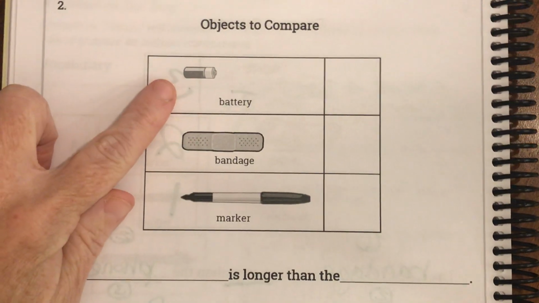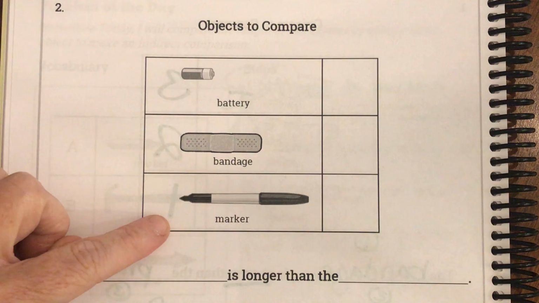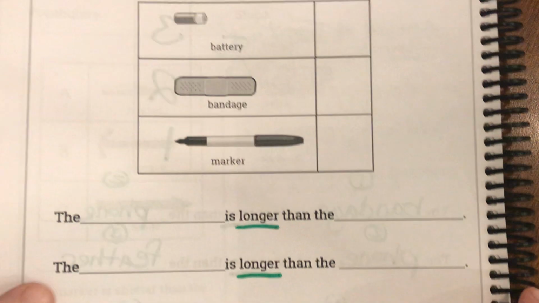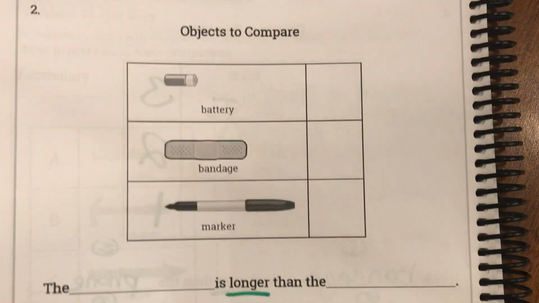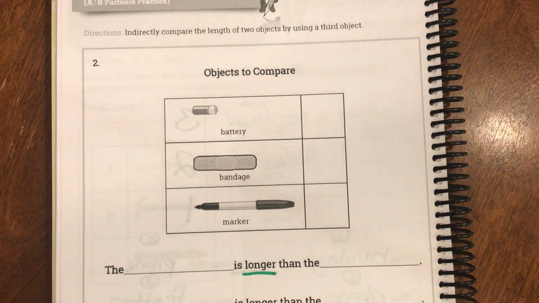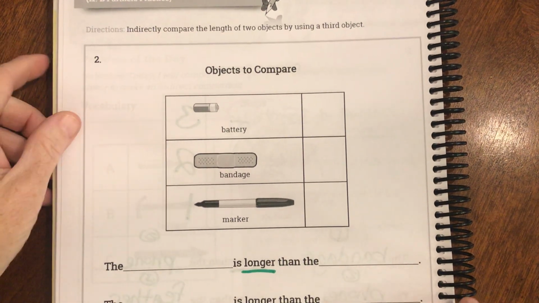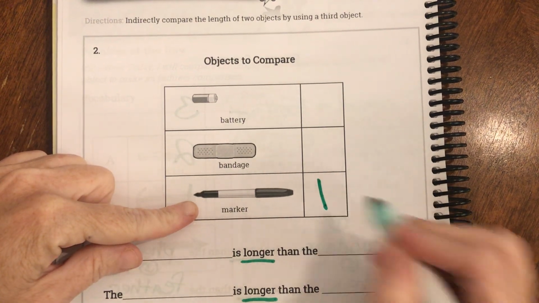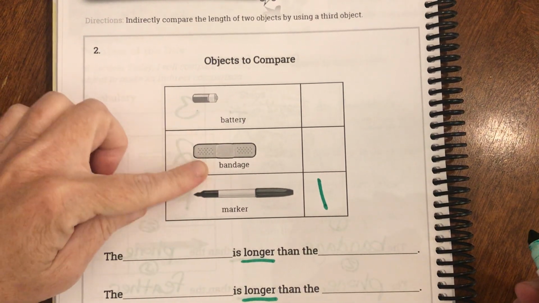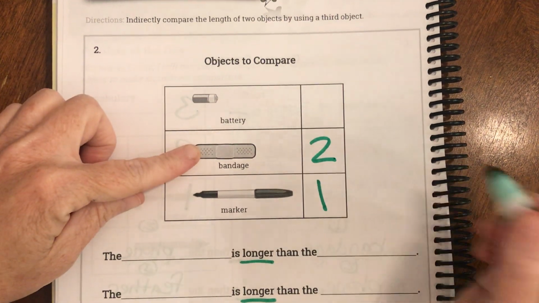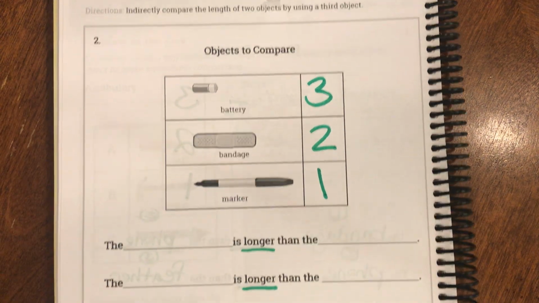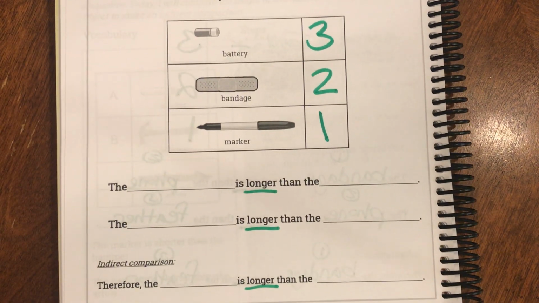Let's turn our page. And this time we have a battery, a bandage, and a marker. Let's look at what our question's asking us. Ooh, I see longer, longer, and longer. So this time, we're going to look at the longest because they're talking about long. So which one of our objects is the longest? I hope you said the marker. Which one of these is the second longest? The bandage. And what's our third longest? Battery.